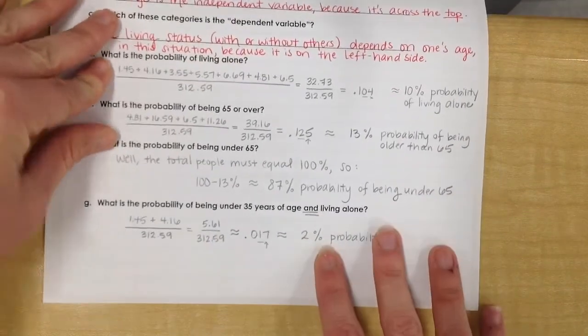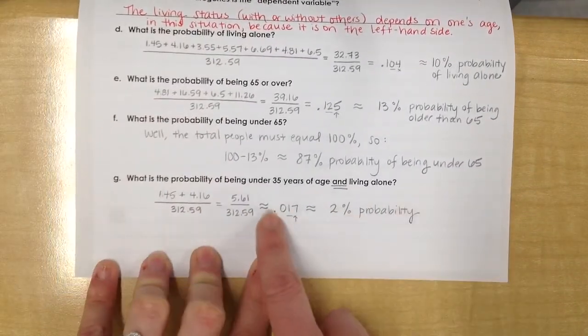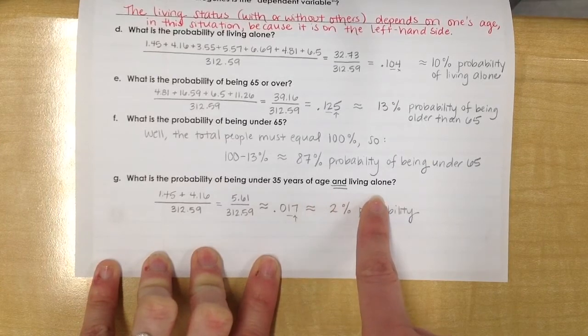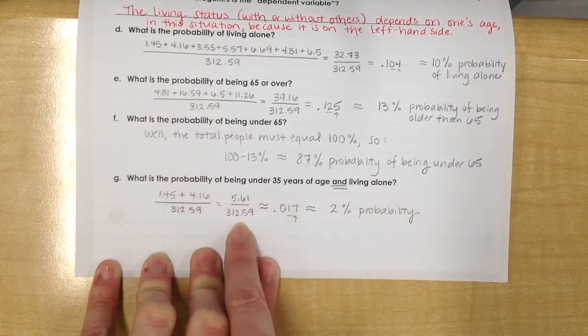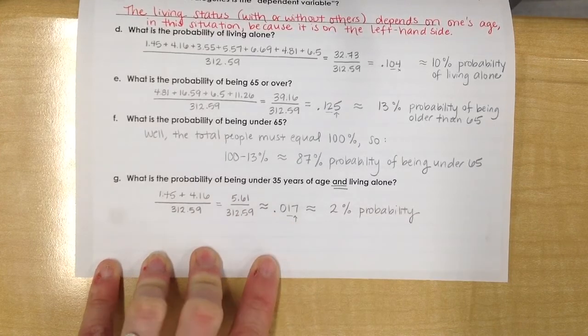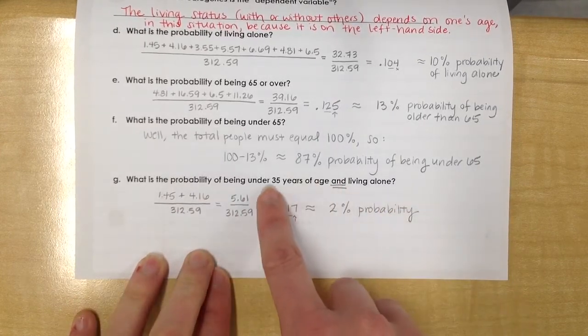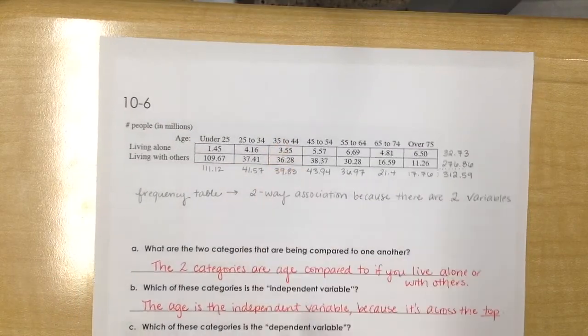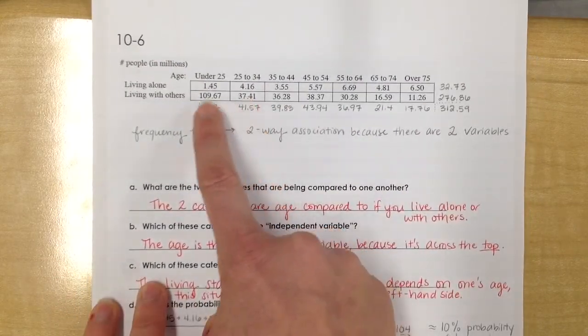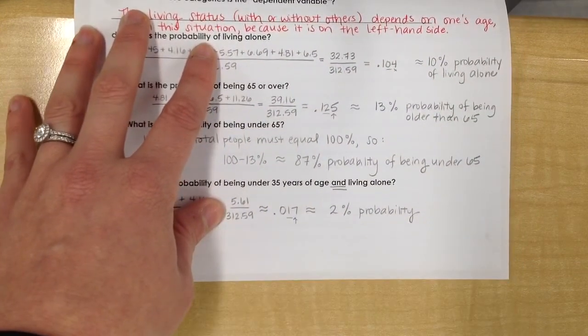And last but not least, what is the probability of being under 35 and living alone? We look at these two values up from our table, and therefore we would have about a 2% probability of being under 35. Remember that that does not include the 35 to 44 column, so it would only include these two and living alone. And that would be a 2% probability of that happening.